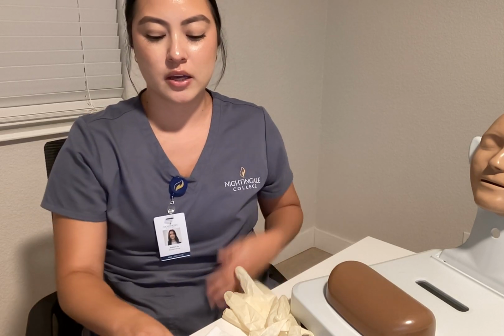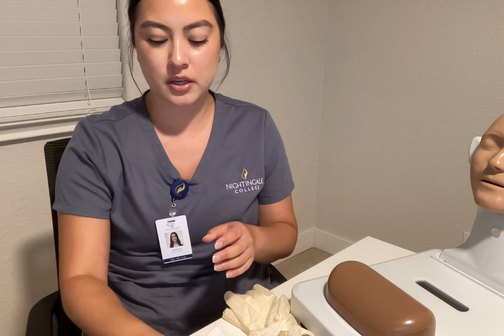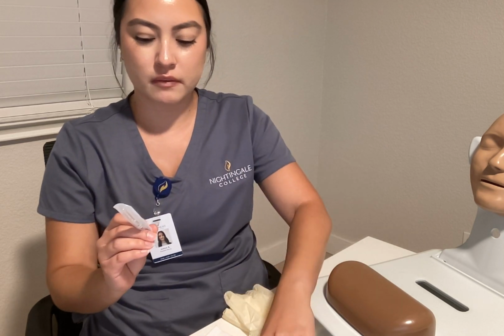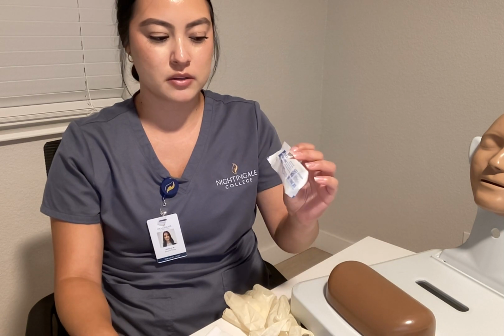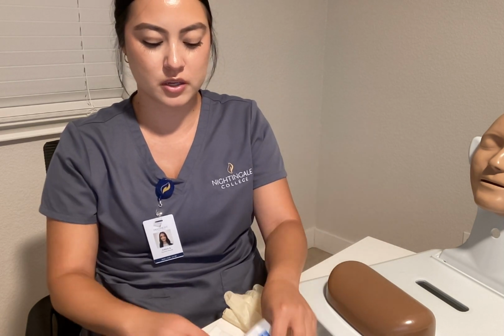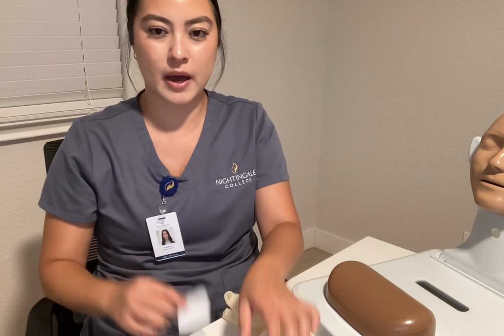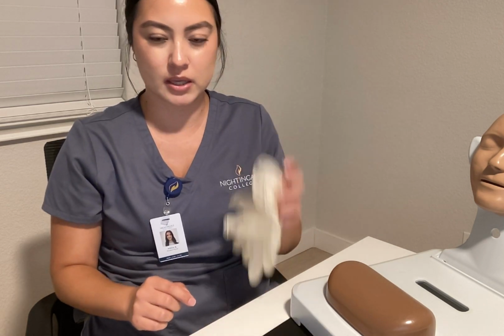Today I'm going to be doing an intramuscular injection. I have my medication here, my needle, which is a 25 gauge by 1 inch, my syringe, which is a 3 ml syringe, alcohol pads and gauze, and my gloves.